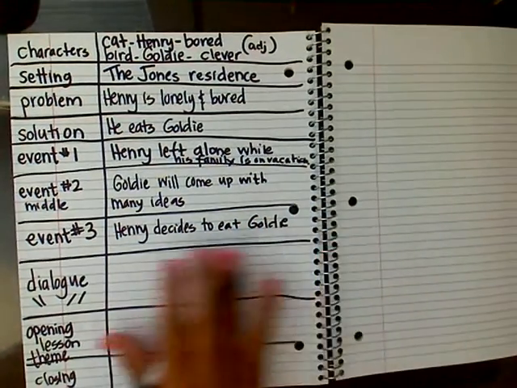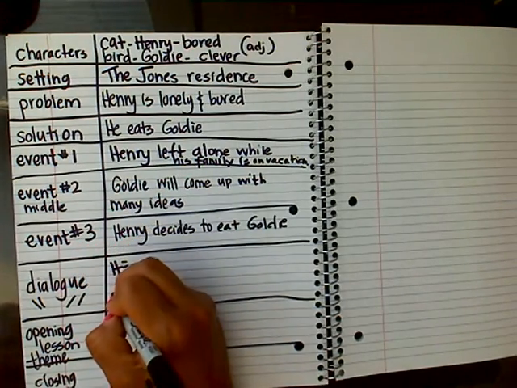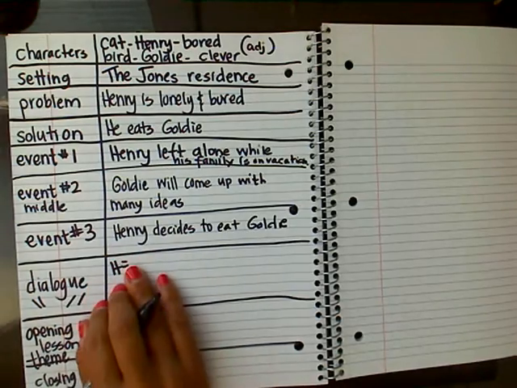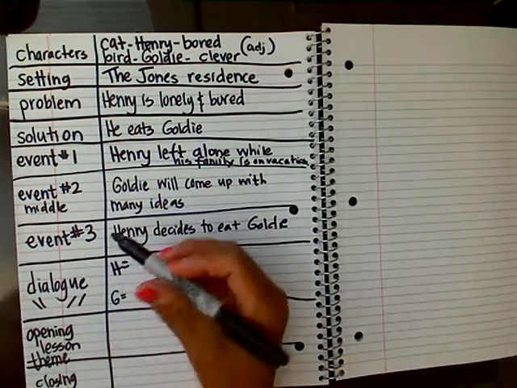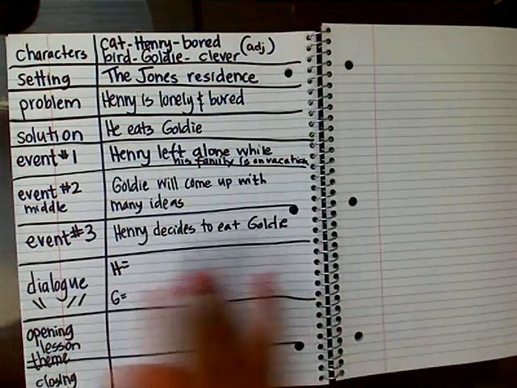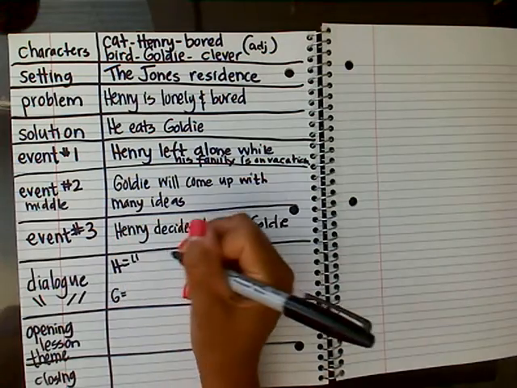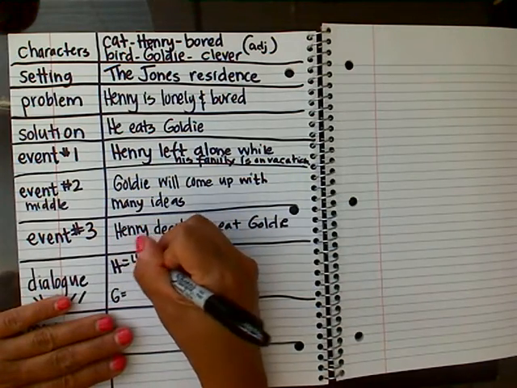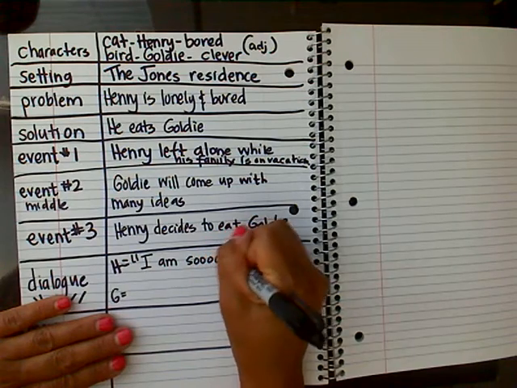All right. Now over here, I'm going to write something that Henry can say, and over here I'm going to write something that Goldie is going to say. And in that section, I'm going to make sure that I throw these dialogues into my story. So Henry, I'm going to start with my talking marks right here. Henry's going to say, "I am so bored."